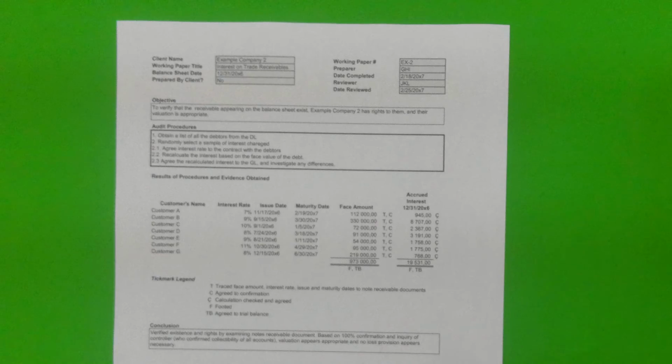I will put a copy up of this working paper on the internet so you guys can see it. And I just want to point out a few important parts of the working paper so that you can identify it the next time you are looking at a working paper. Let me just see if I can zoom in a little bit.